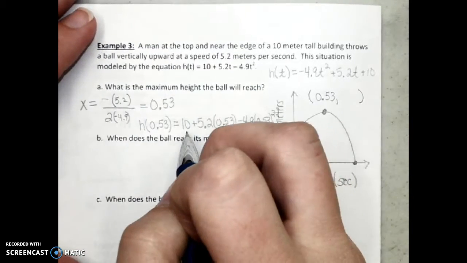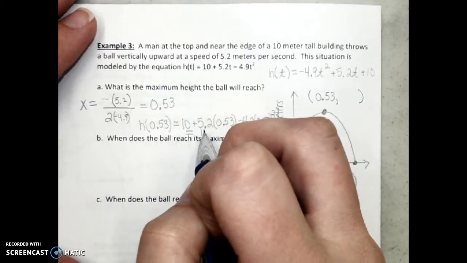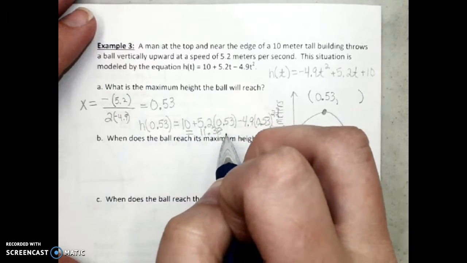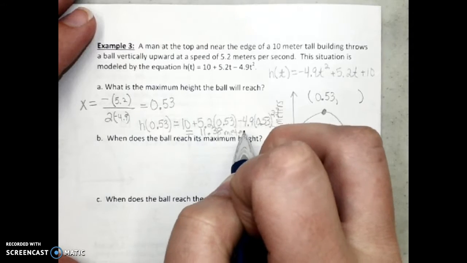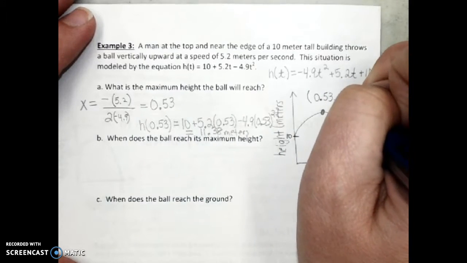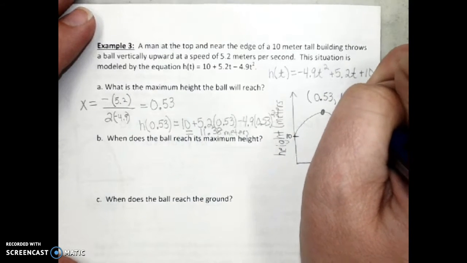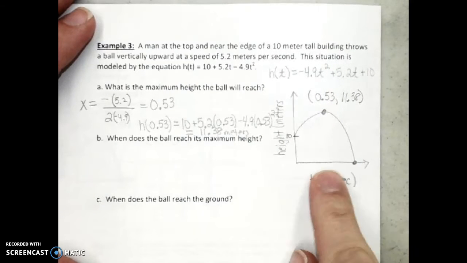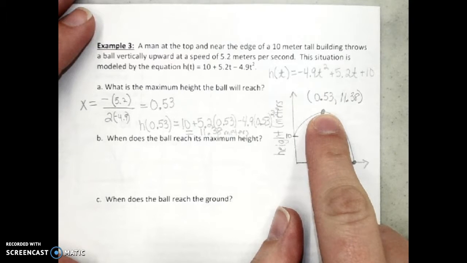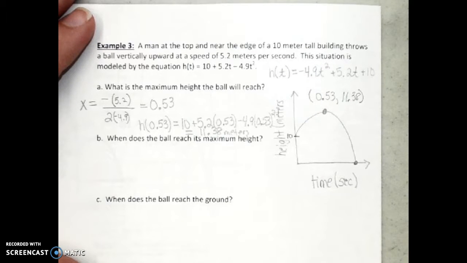Now when I type this in my calculator, I get 11.38 meters. So what does that mean? Well, it means at 0.53 seconds, the ball is at 11.38 meters. Remember, it started at 10, so it's not a whole lot higher. It didn't go up a lot higher than where the man was originally standing.